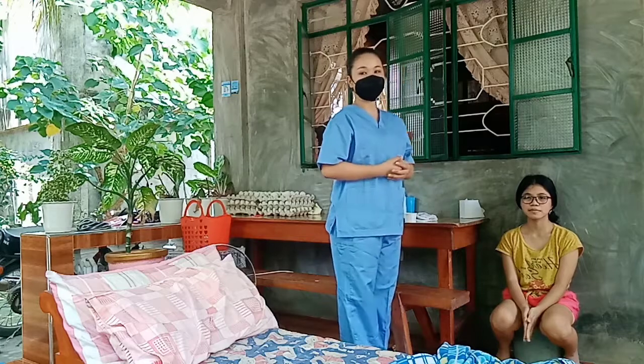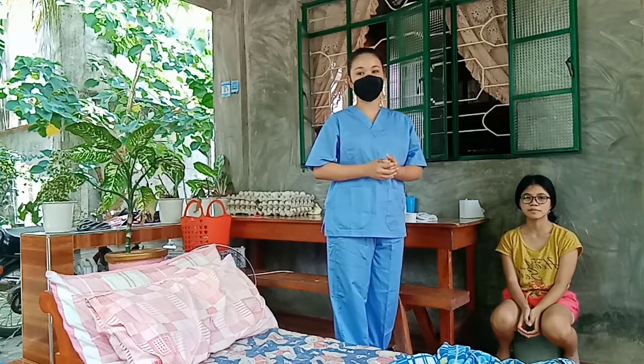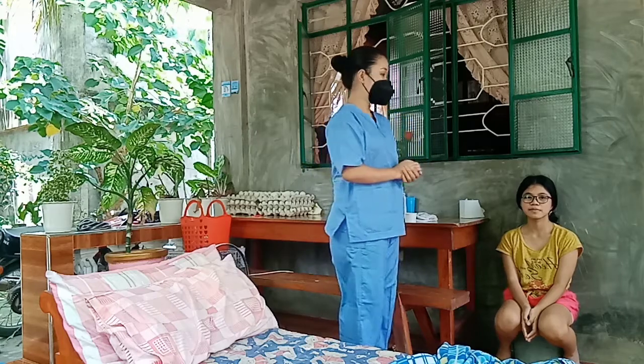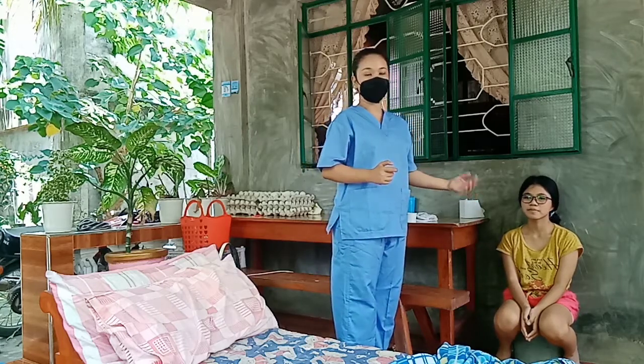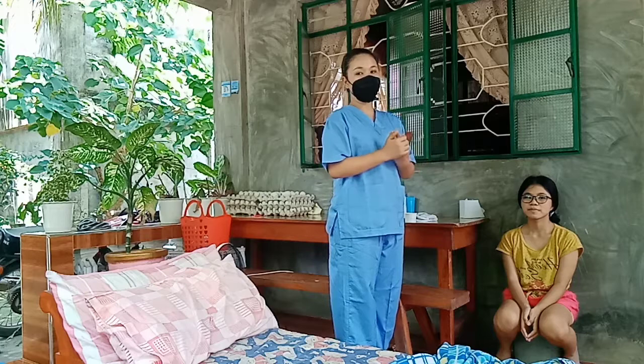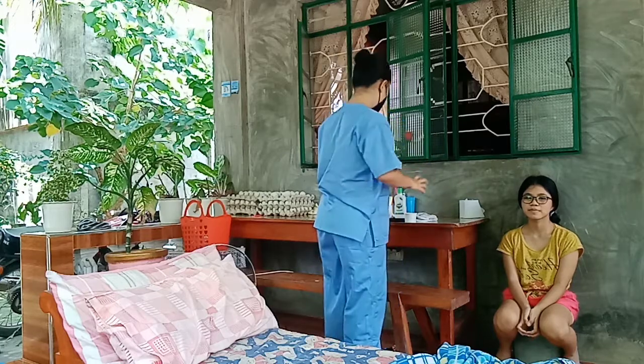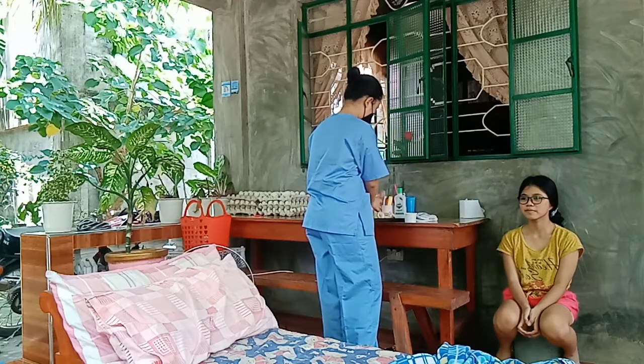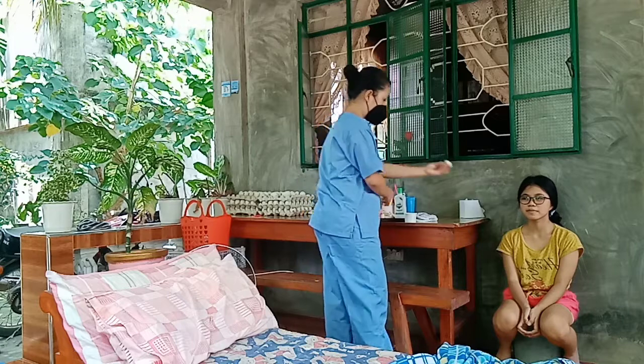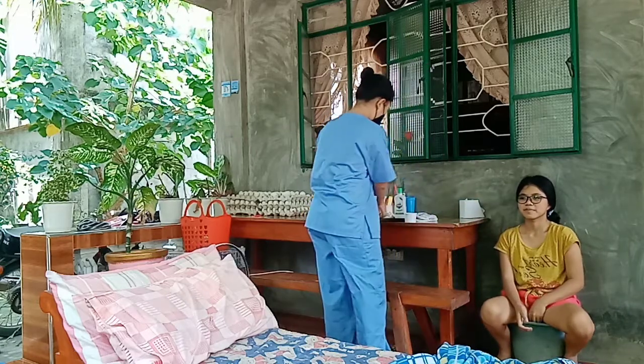The next is rinse area and dry it with cotton ball if agency procedure indicates. So let's assume that the area is already rinsed. Then let's dry it with the cotton ball. Dry the area, ma'am. Cotton ball.